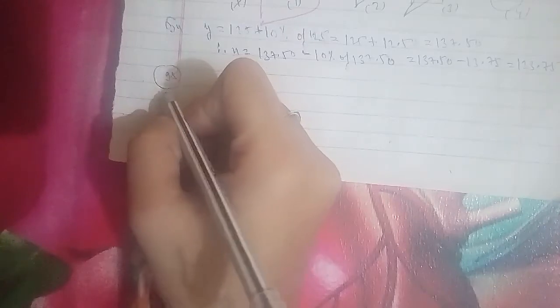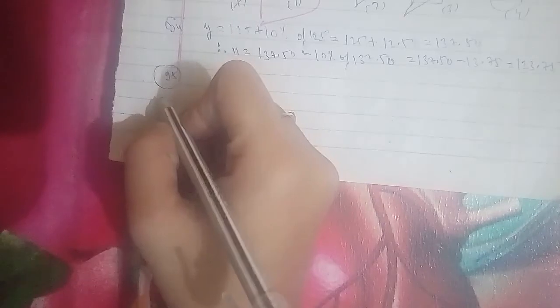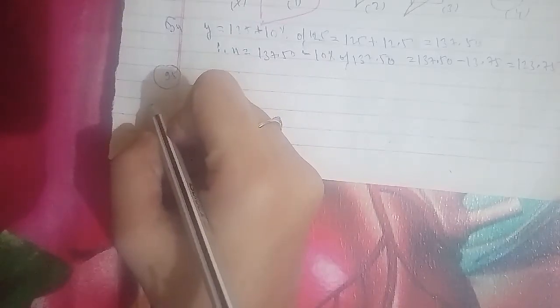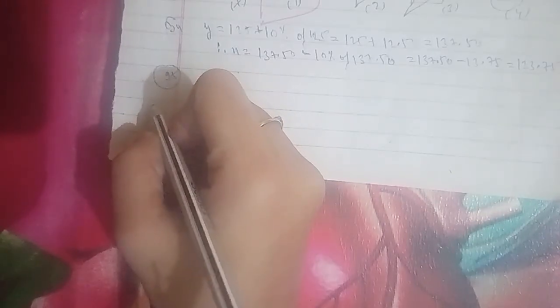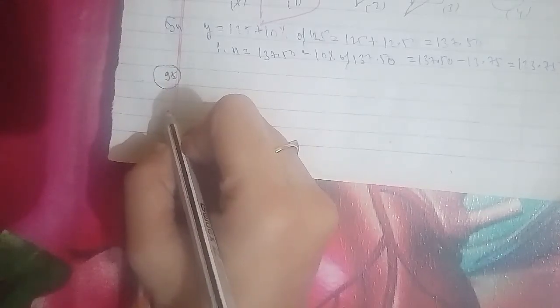So we'll go ahead for the same here. If 75% of a number is added to 75, then the result is the number itself.